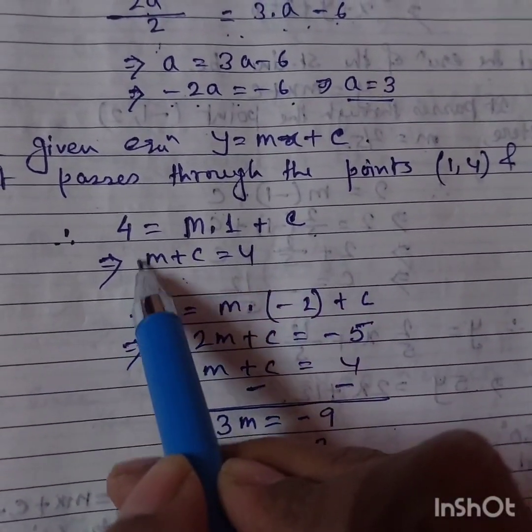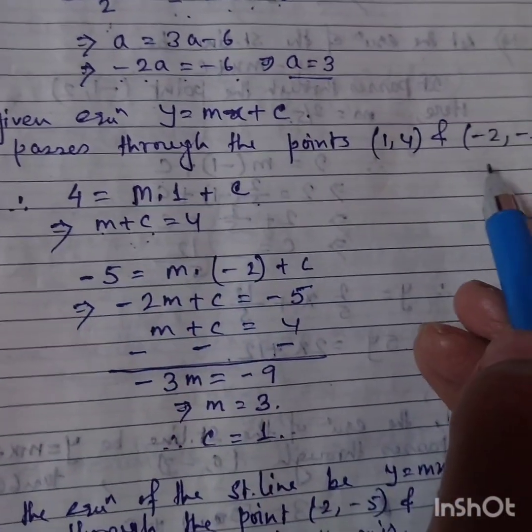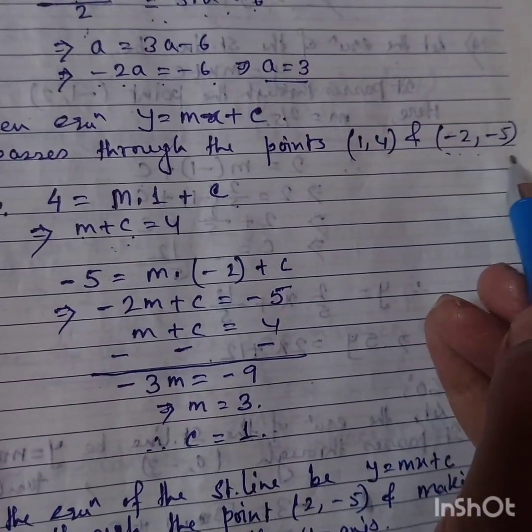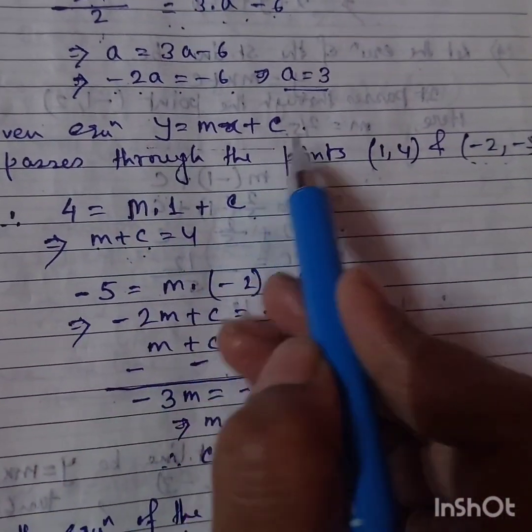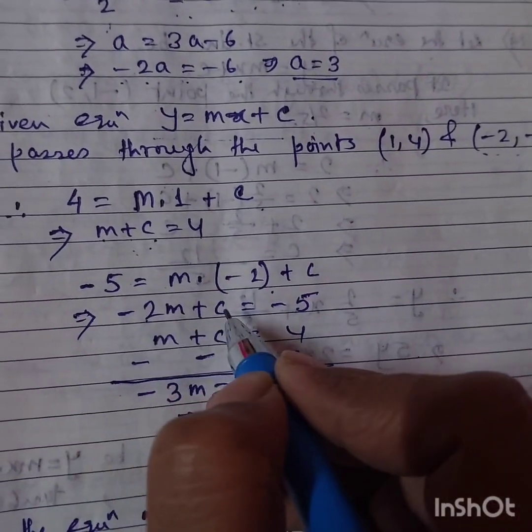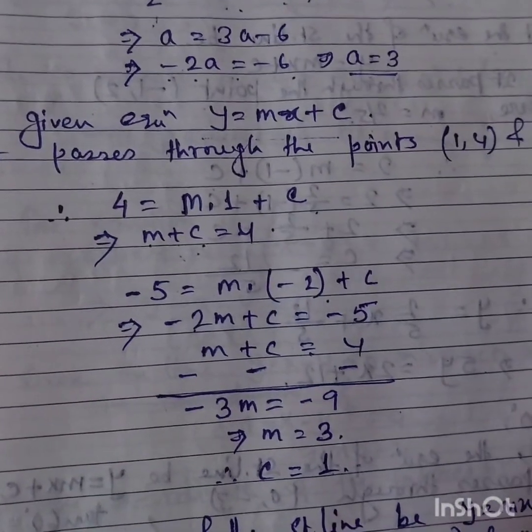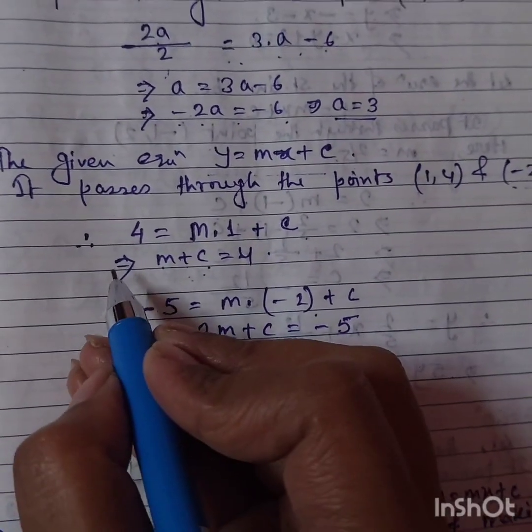So you will get one equation in the form of m and c. Then you have to put this value (-2, -5) in the given equation, so you will get another equation in the form of m and c. Then you have to solve these two equations using simultaneous equations. So see the solution first.